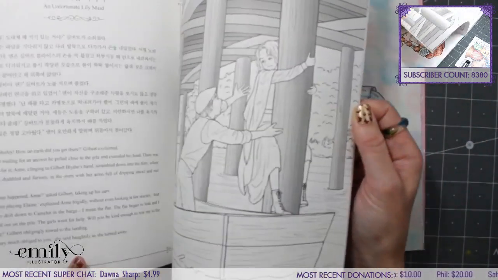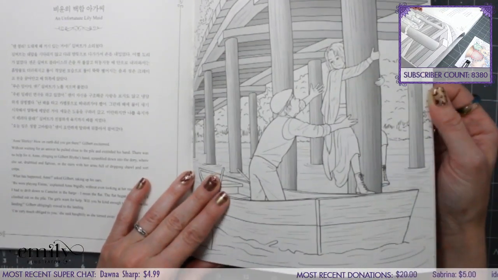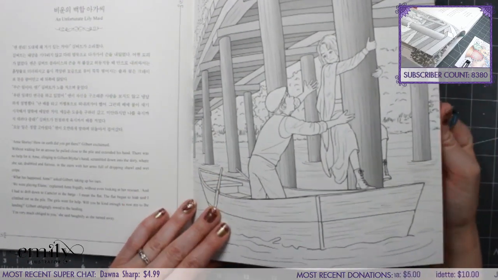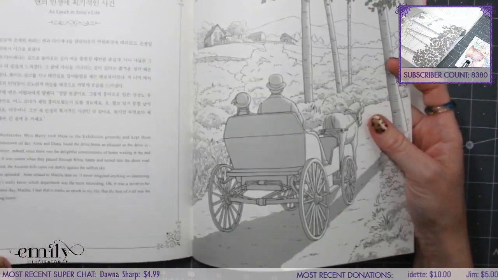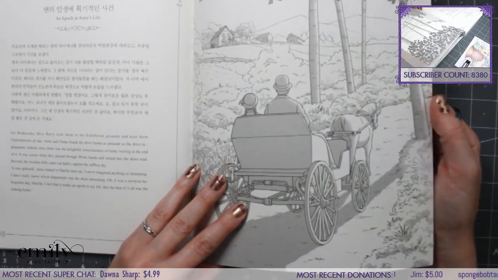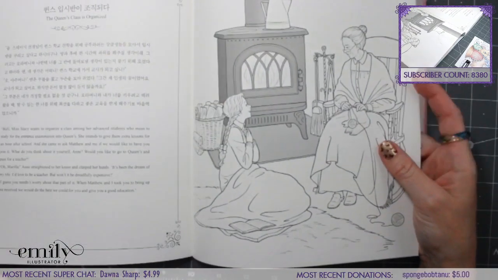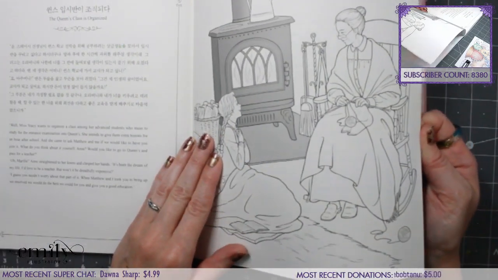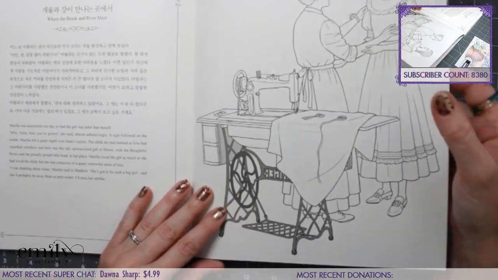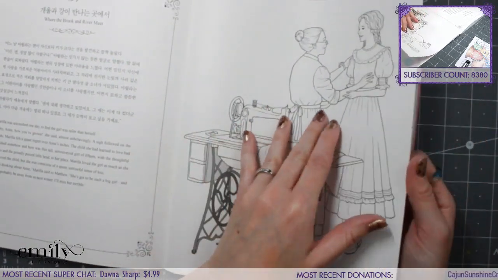She is extremely talented. Like I said, she's taking a break from books to illustrate a children's book right now, so that'll be cool. The Unfortunate Lily Maid, where Gilbert rescues her. And Epoch on Anne's life. Or there she's on a ride with, let's see, Matthew, I think. Queen's class is organized. She gets into the Queen's class. Where the brook and river meet. This one she talks about how she looks. So you can see she's starting to draw her looking a little bit older. She's supposed to be 15 at this point.